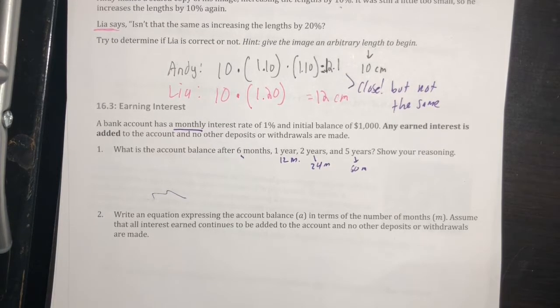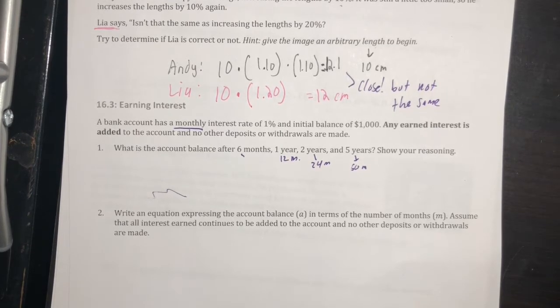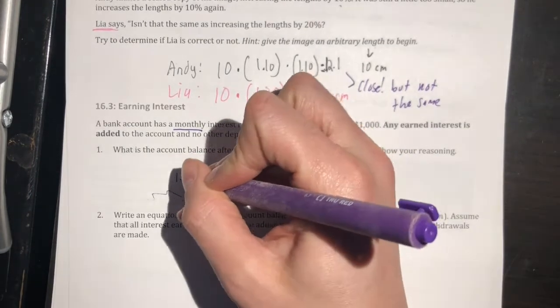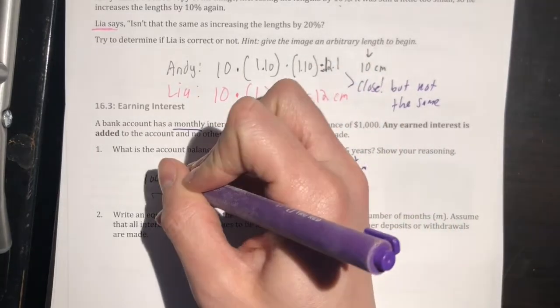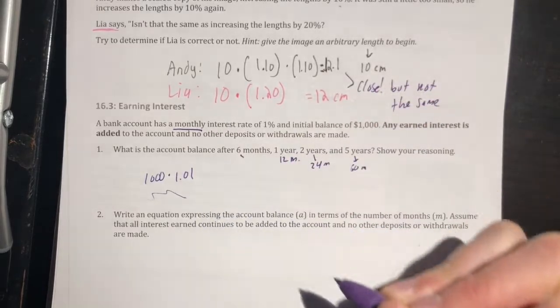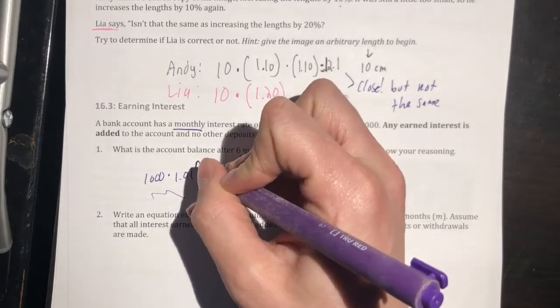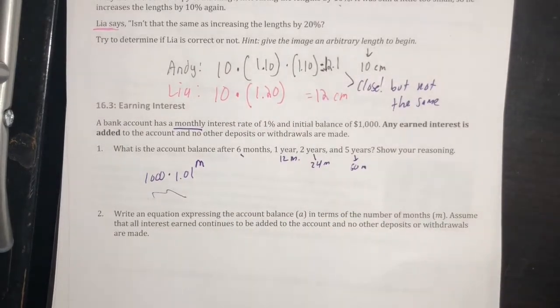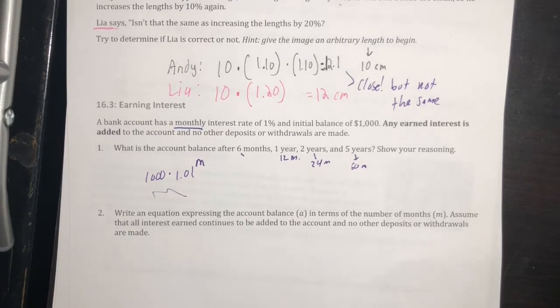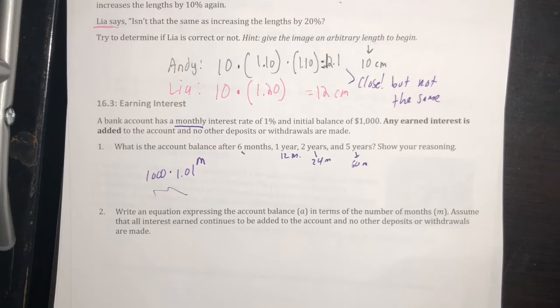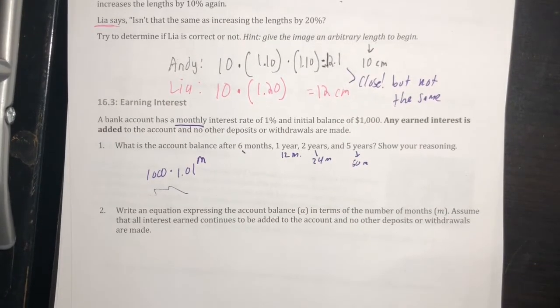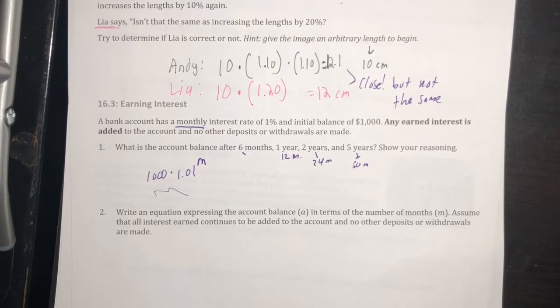All right, so 1.01 is our growth factor, right? So it's 1,000 times 1.01 to the m power, if m is months. So we have to make sure that we are being consistent and using our exponents. And I'm using the Desmos calculator to really quickly do all this math live for you.